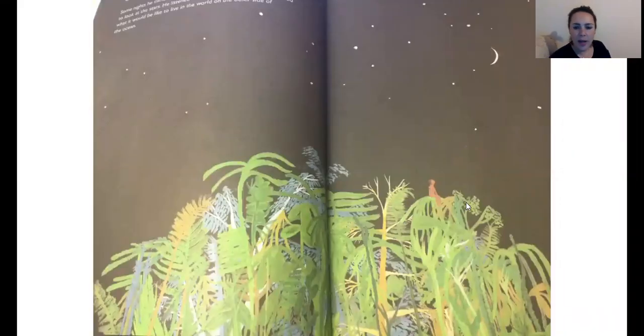This is the first double page spread in the book. You can see a little bit more foliage and you can see the tiny character sat right at the top, looking out at the stars. Let's have a closer look and see what the text says.